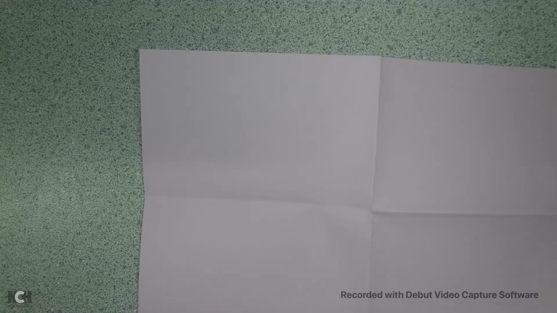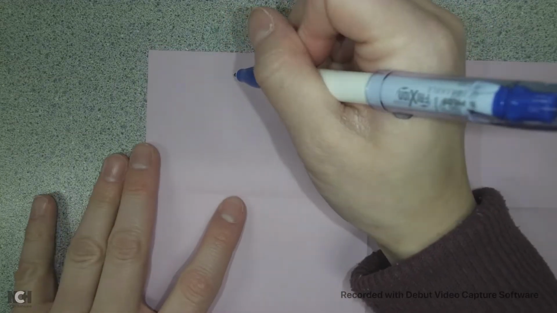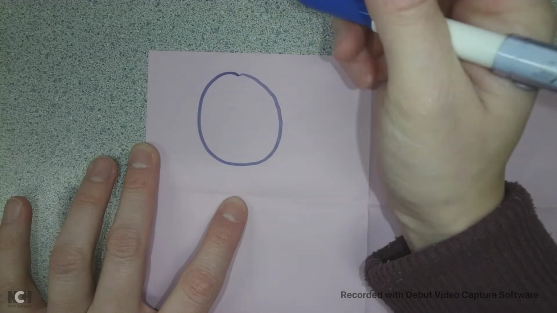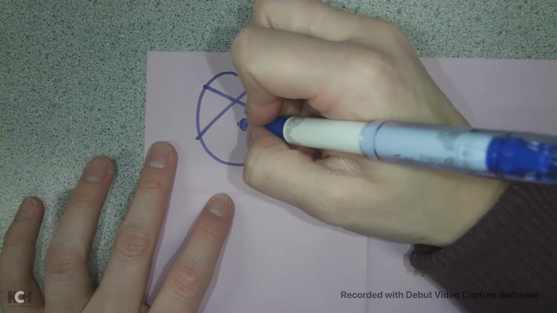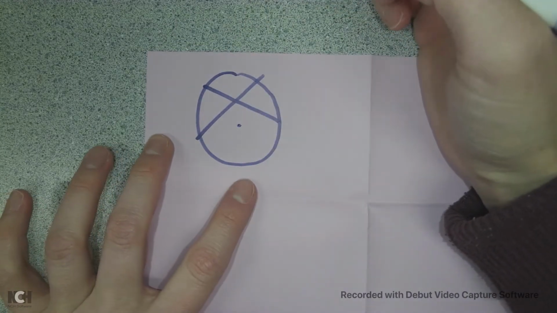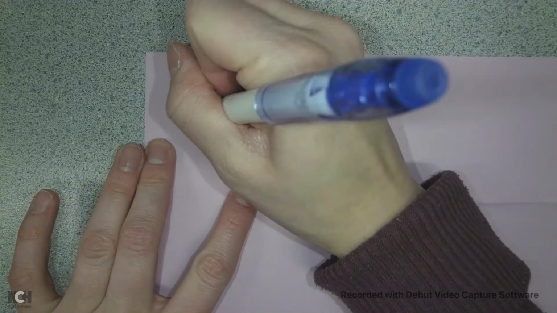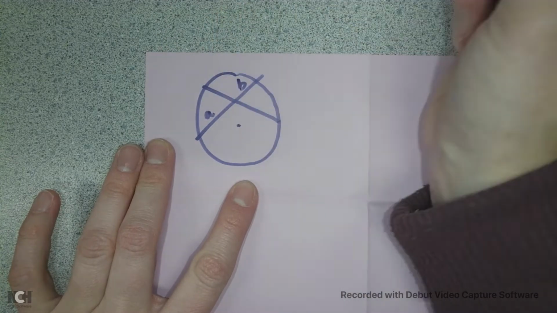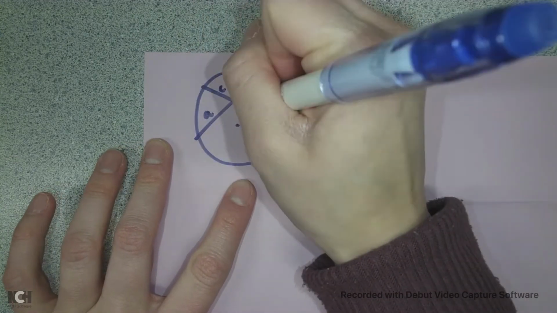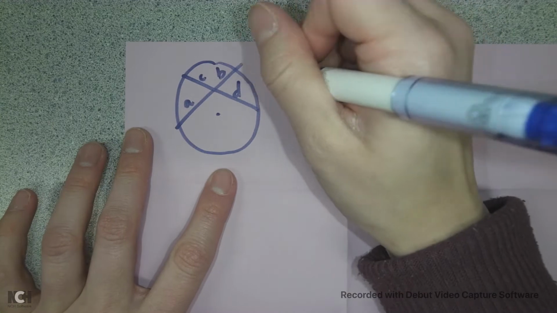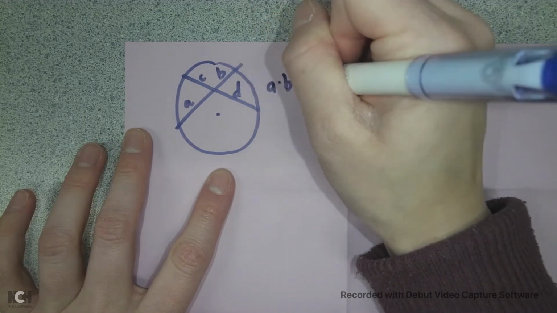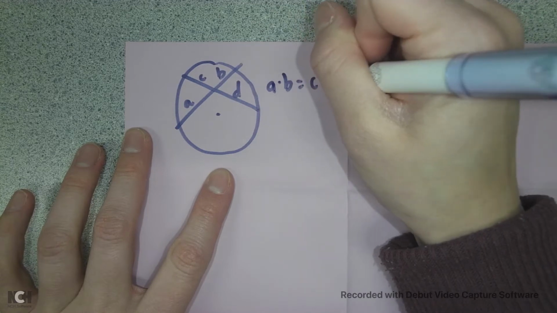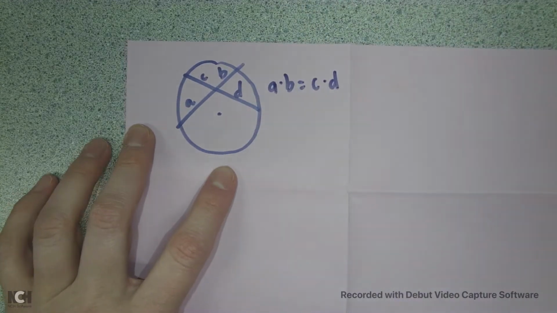Alright, so today we're going to add to our purple notes. We are going to draw a lovely circle. It's lovely, guys. And then we have two chords. Remember, chords don't necessarily intersect in the center. We're going to label this A, B, and this guy is C, D. So the theorem is A times B is equal to C times D.